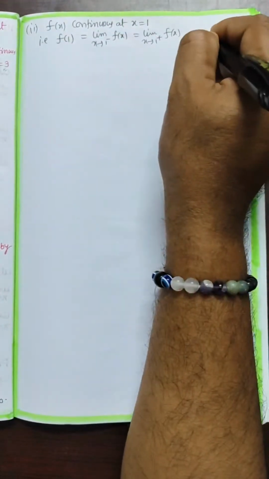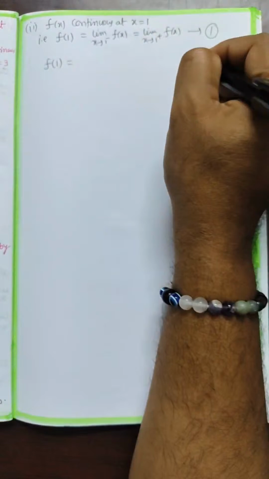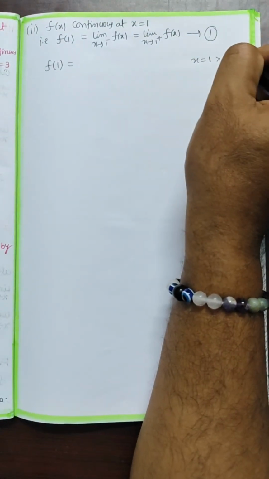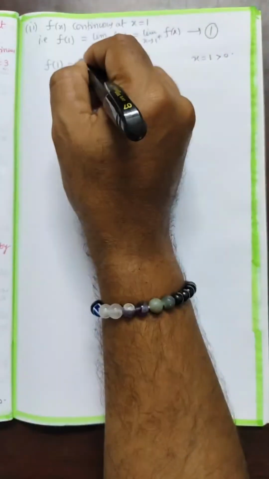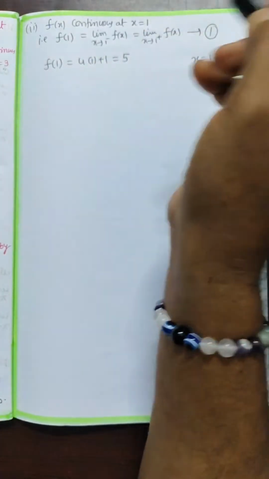This is equation number 1, dear students. F of 1 means x is equal to 1, which is greater than 0, no? So x is greater than 0 means you have to consider the function 4x plus 1. 4 into 1 plus 1 is equal to 5.